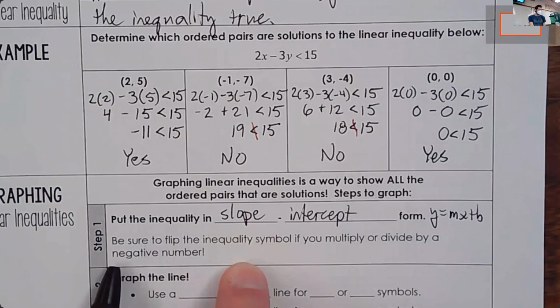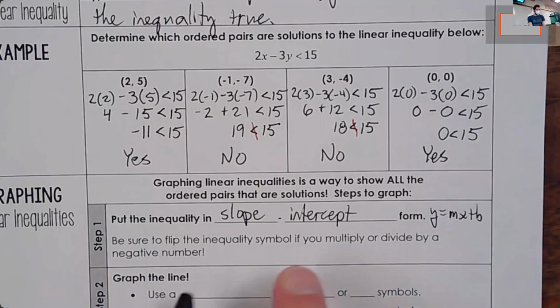Now, we did this back in Algebra 1A when we were just solving inequalities. We had solving equations, and then we had solving inequalities. And if you have to multiply or divide by a negative number to get a variable by itself, that inequality symbol flips over. And I'll remind you about when that happens and what that looks like. But that is something to keep in mind that we learned back in the first trimester.